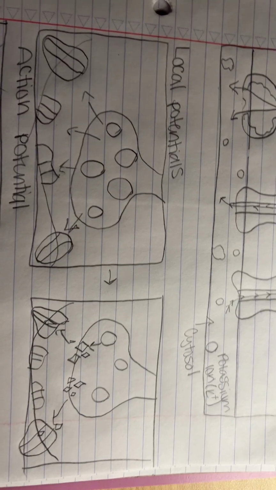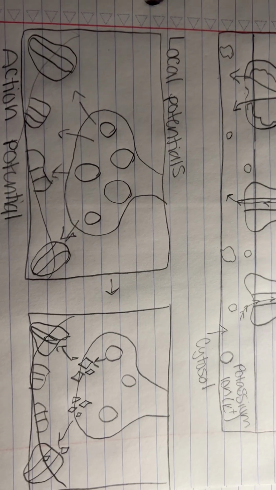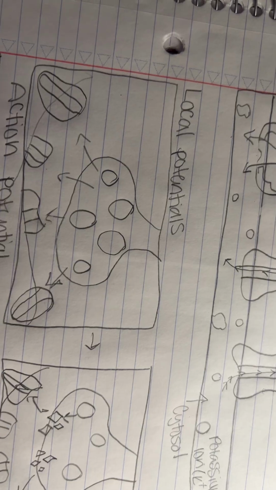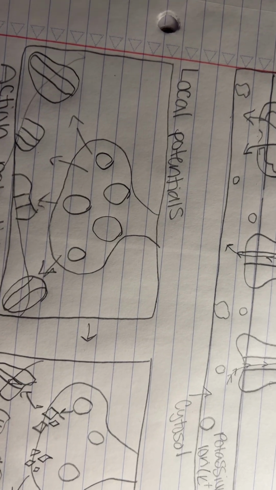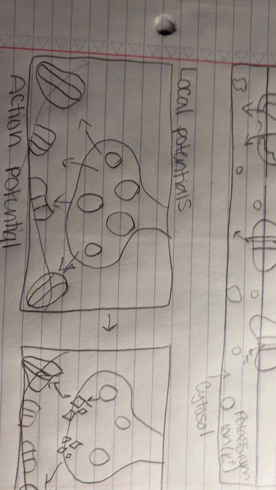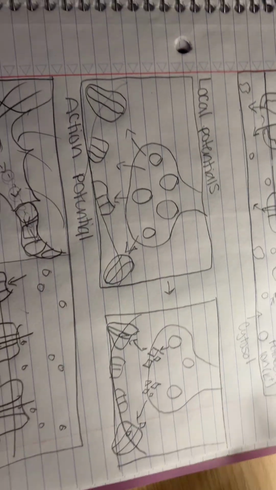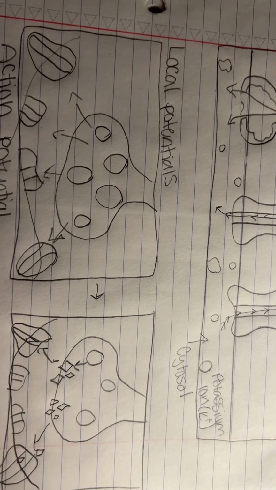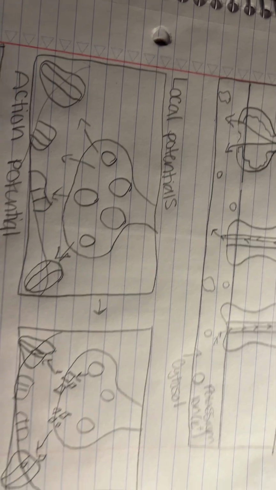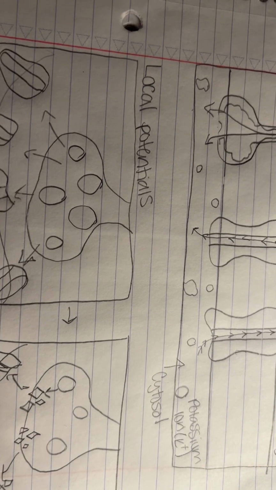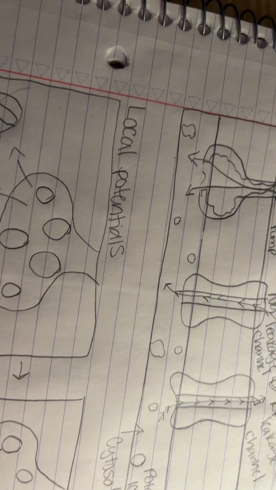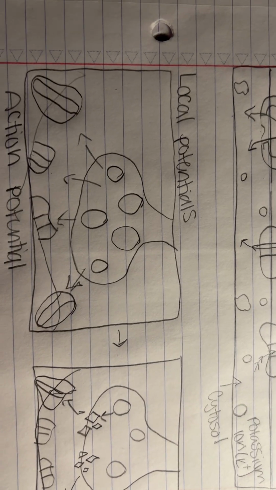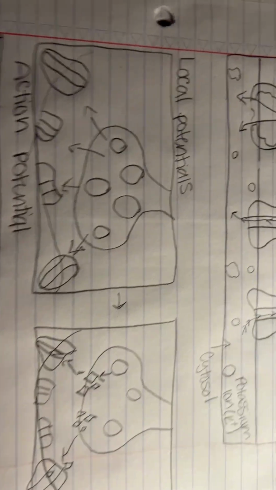For the local potentials, this is what I have drawn. And there's actually two types. The first type is the excitatory postsynaptic potential, and that one will occur in the local region of the cell membrane, and that would be depolarized. The depolarizing ones occur in response to the opening of specific gated ion channels in the membrane that result in a net influx of sodium into the cell, which causes a localized region of depolarization on the membrane. There's another one, but I did not draw it.